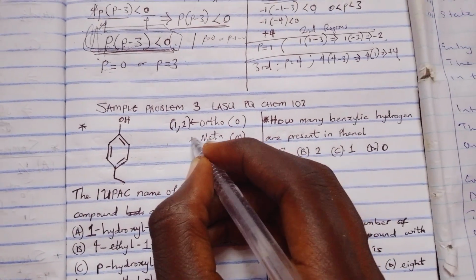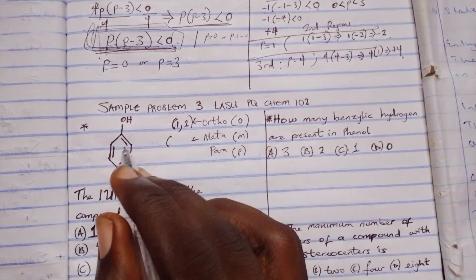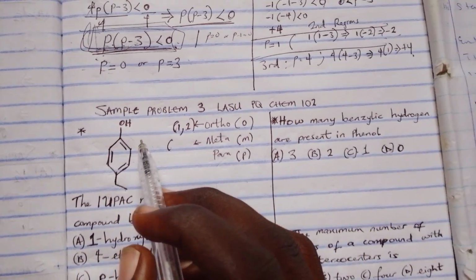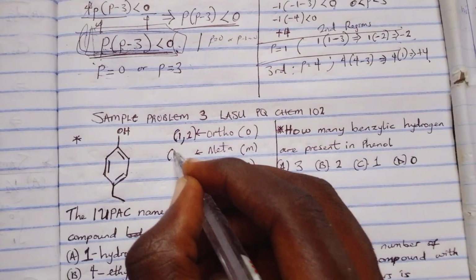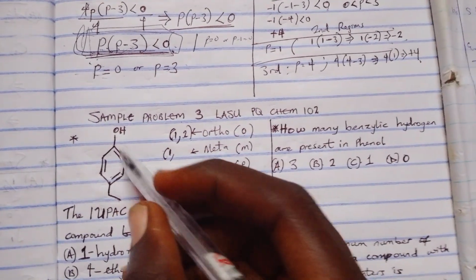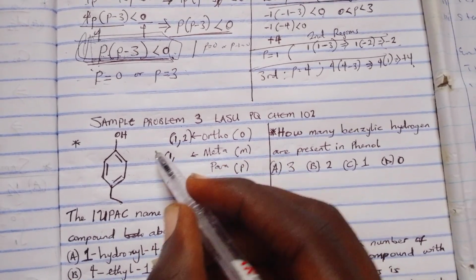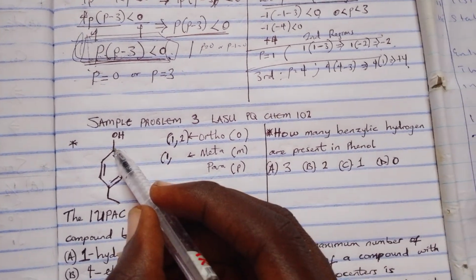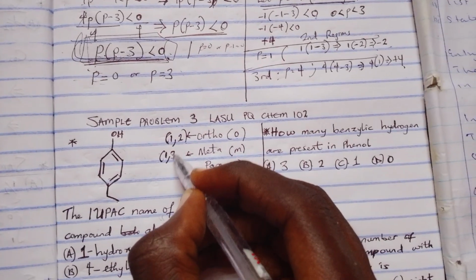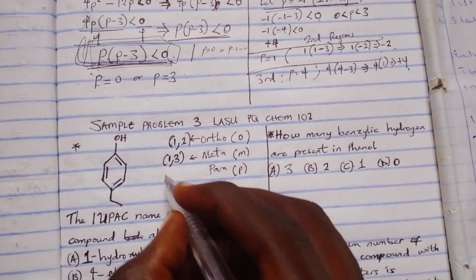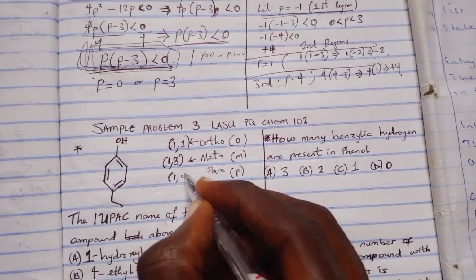Now meta is, if the substituent with the highest priority is at carbon 1, it will always be at carbon 1, that's where we start counting from, and the other substituent is at carbon 3 when we count from that carbon 1. Hence it is a meta relationship. Now the next one will be 1, 4.